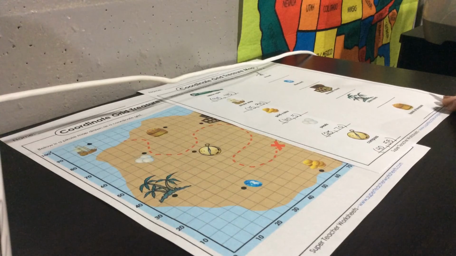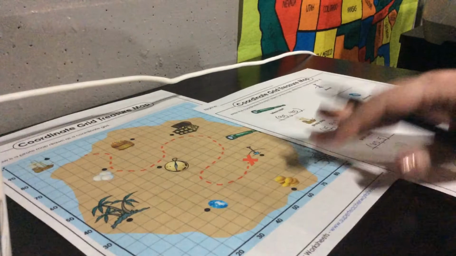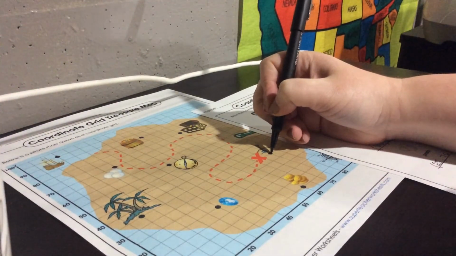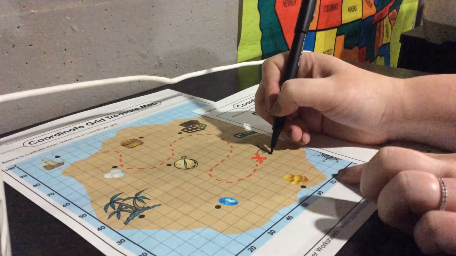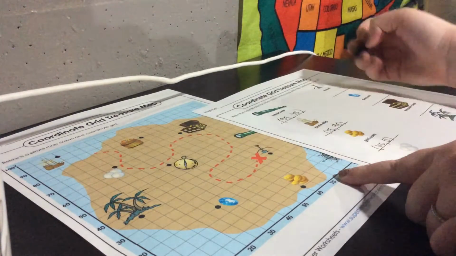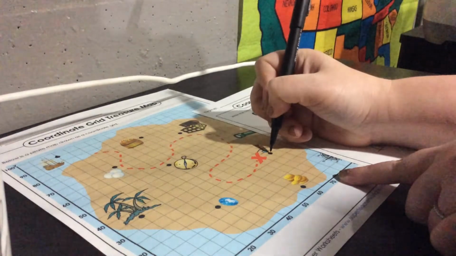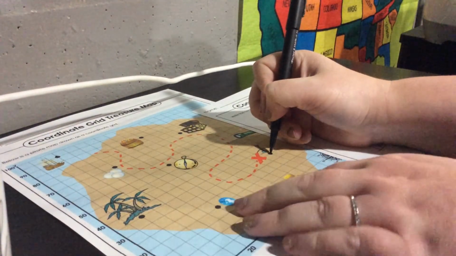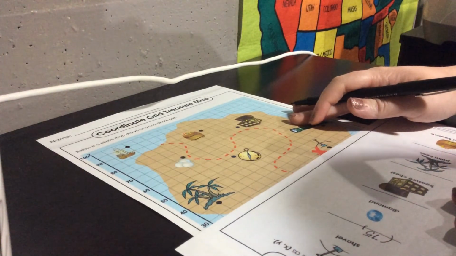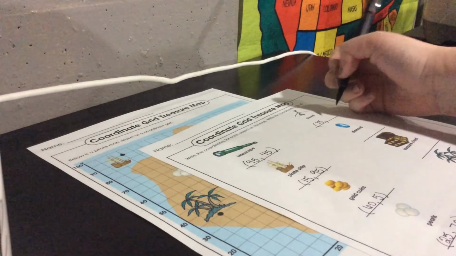Okay. My next one is the shovel, which is over here. So I start with my x, which is left to right. So I go right in between the 70 and 80, which is 75. So I'm going to write parentheses 75, comma, and then look how much I go up. Since it's so far away, I want to make sure I line this up perfectly. And it's right at the 30. So my y is 30.